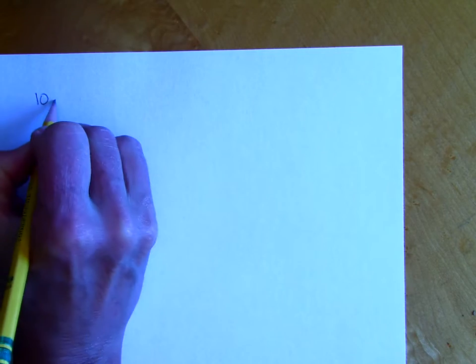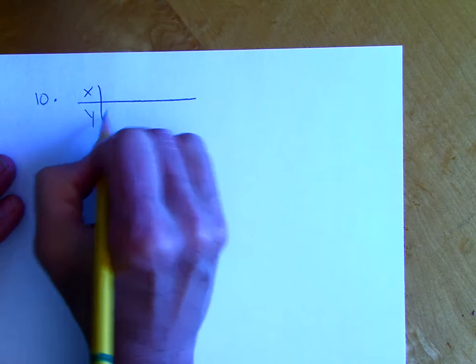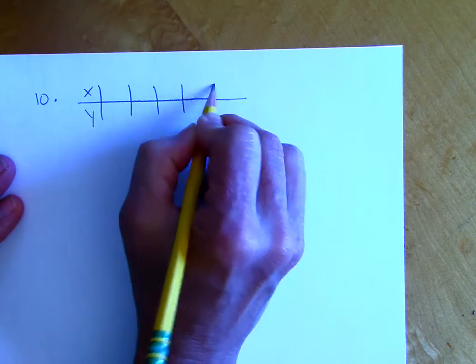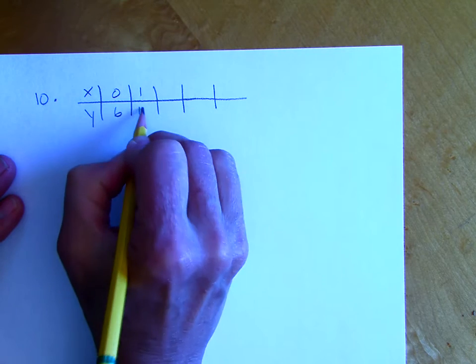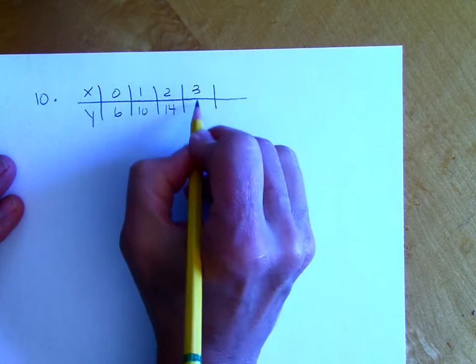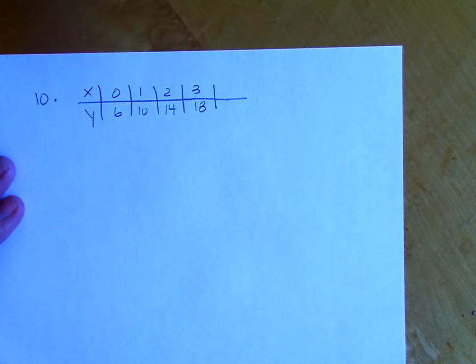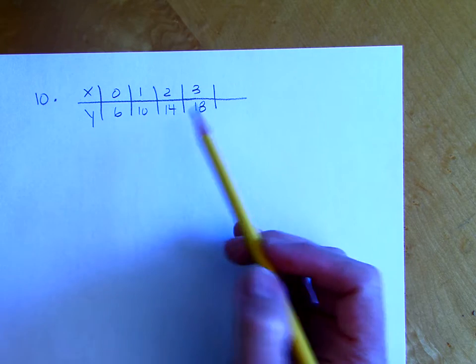Look for a pattern in the table. Number 10, I have an X and a Y. We don't normally express tables horizontally, but I believe textbooks do that because it's easier in terms of font and that business. Now, you could just start floundering with this.